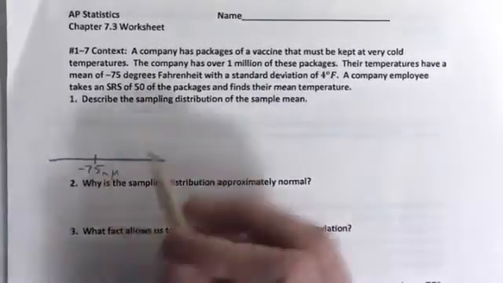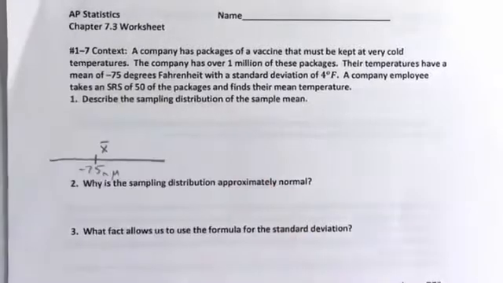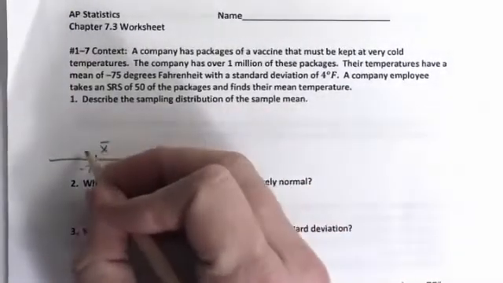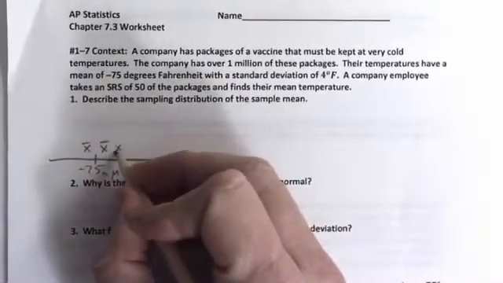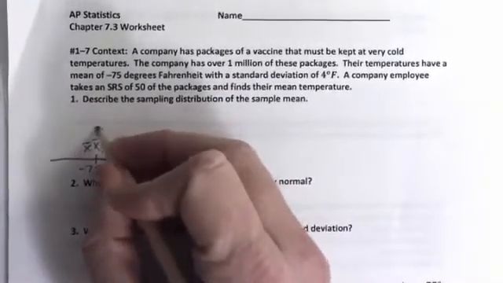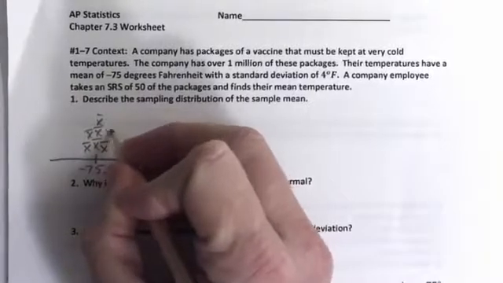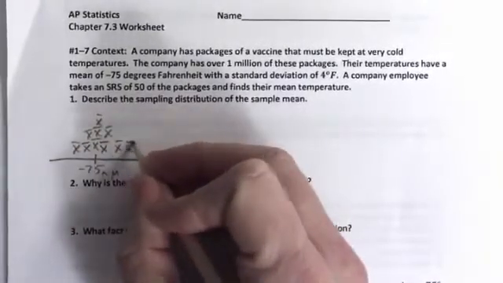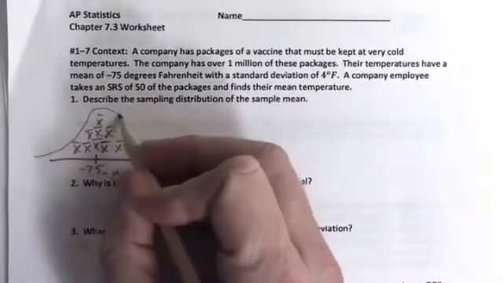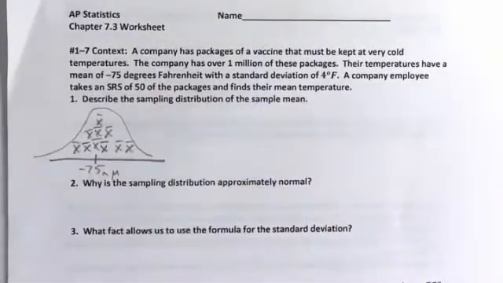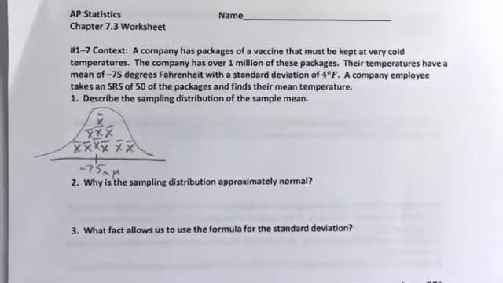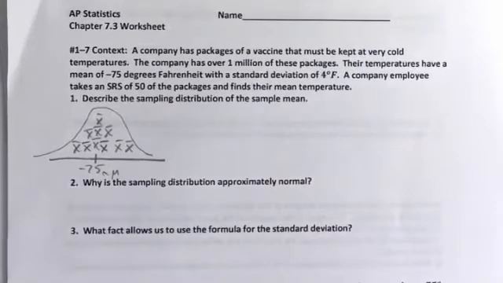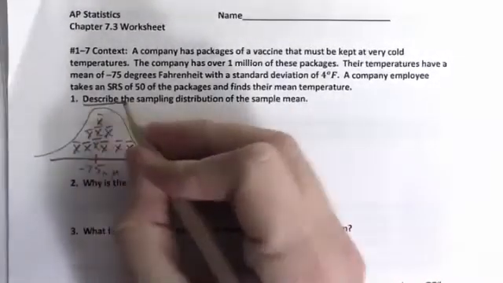It's probably going to be somewhere around negative 75, but not exactly equal to it, just because of random chance or sampling variability. If we took another sample of size 50, we'd get a different x bar, and another sample of size 50, a different x bar, and so forth. If we found a large number of x bars, every possible sample, this family of x bars we call a sampling distribution. It's every value x bar could possibly take in repeated sampling. I talked about this in the 7.3 examples video. So we're asked to describe the distribution.